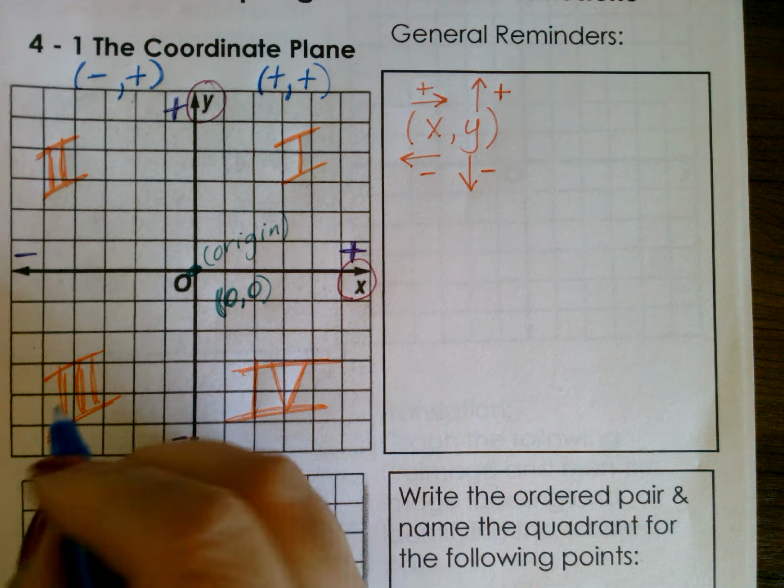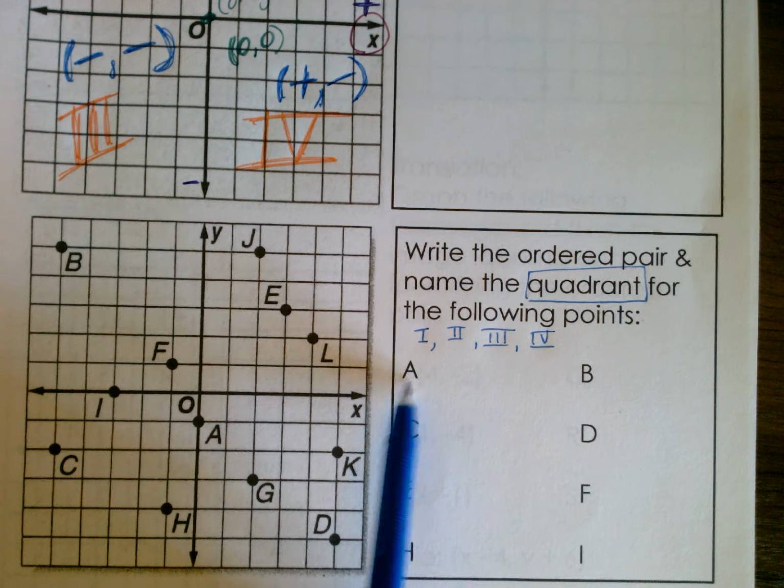Also, now we're going to write ordered pairs. Remember that left and right X will go first, and then the up and down Y. We also are going to name the quadrant. So we're going to use Roman numerals. We'll either write 1, 2, 3, or 4.